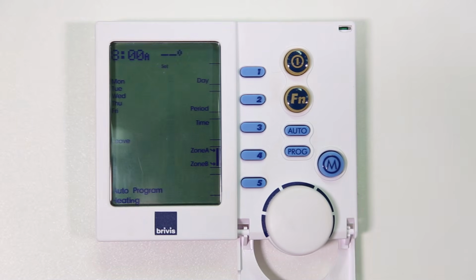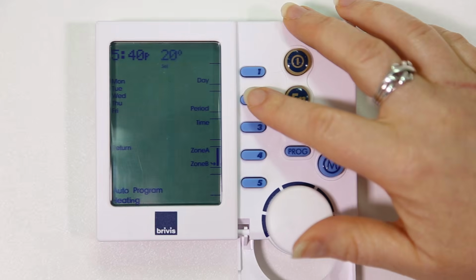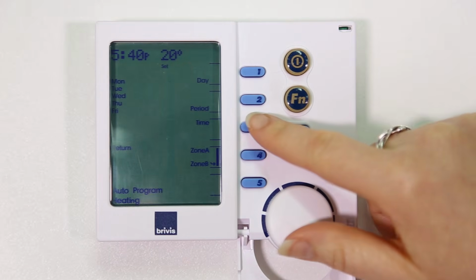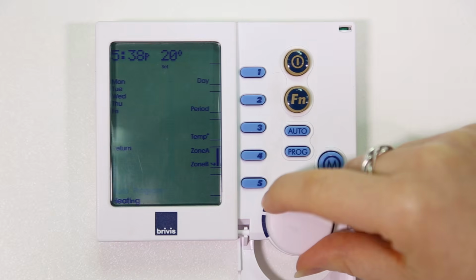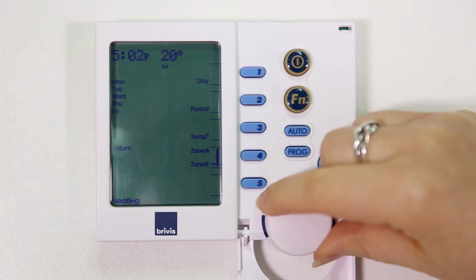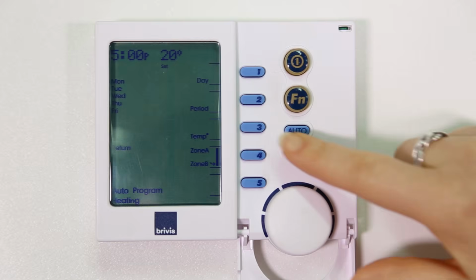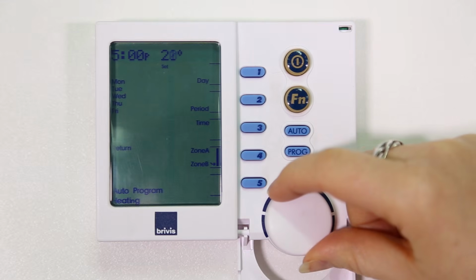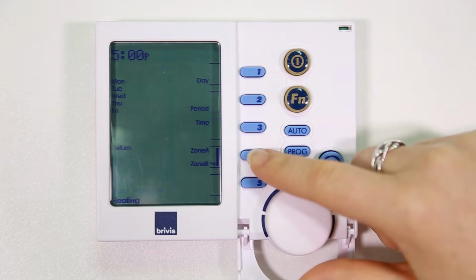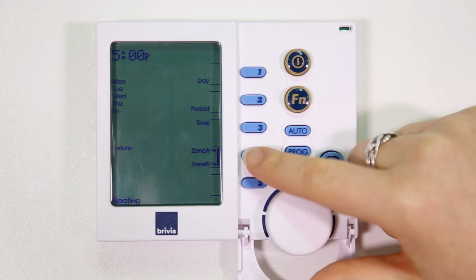Now let's say that you return home from work at 5:30. We'll set the heater to come on at 5 o'clock so that the house is warm when you come home. What we'll do for this period also is change the zones. So we'll only have the living space warmed and not the bedrooms at this point in time. So we need to change the period to return. We need to change the time to 5 o'clock, turning the rotary dial. We need to change the temperature to 23. And we need to ensure that just Zone A is on.